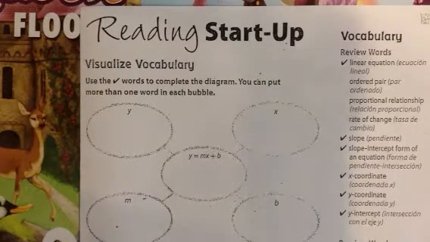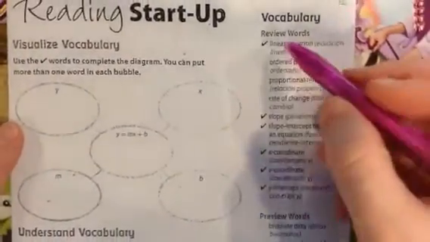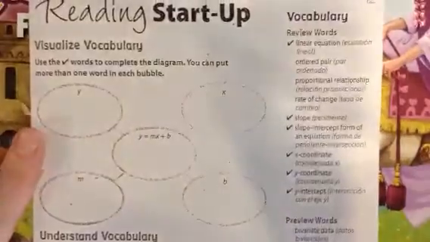On this first page of notes, we're first going to review some of your vocab words. So it says, visualize vocabulary. Use the check words to complete the diagram. You can put more than one word in each bubble. So the first check word over here on the side for review words says linear equation.